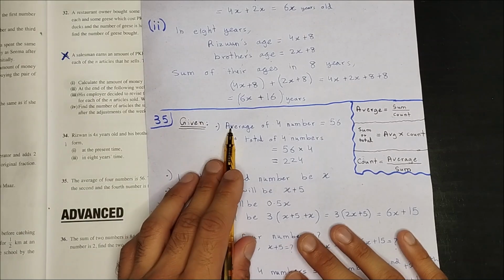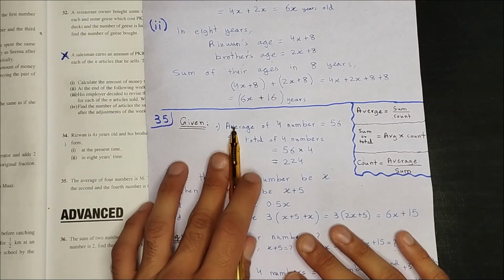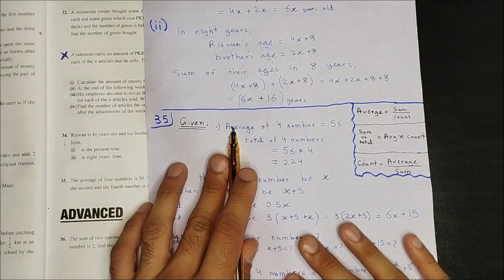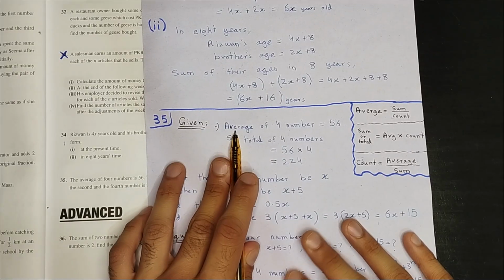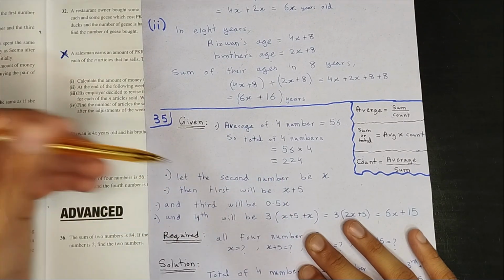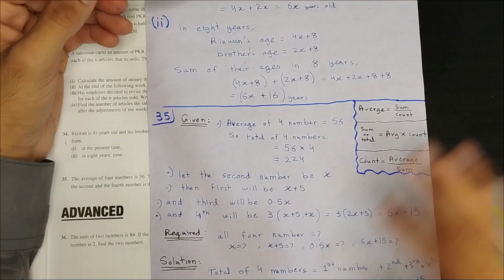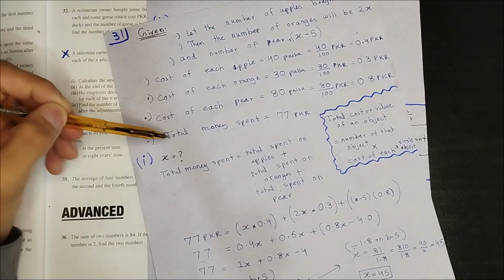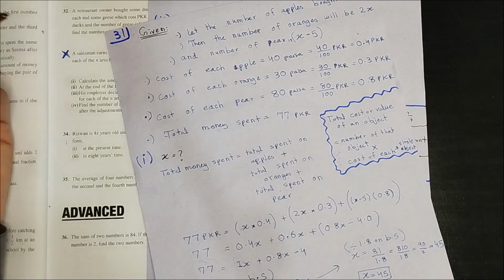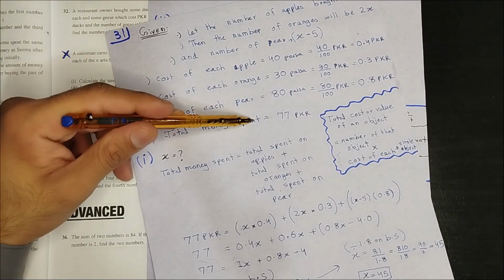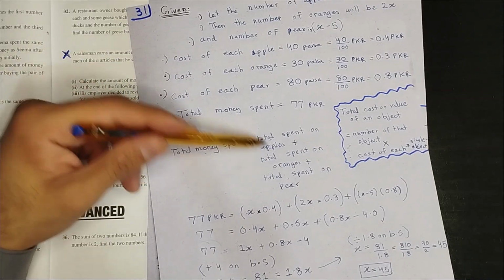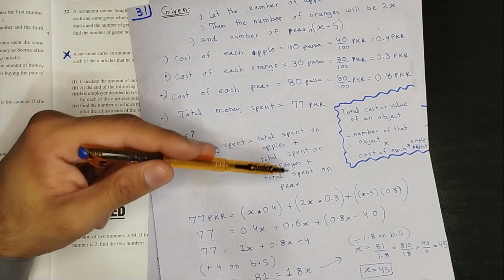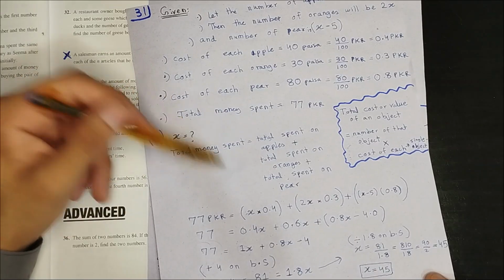First of all, the average is given to me. What does that mean? I can make the equation if the average is given to me. How? Because I can find the sum. In a lot of previous questions, we did total money spent. In the previous 31 question, total money spent, what was that equal to? That was equal to the total spent on apples. What am I getting at?